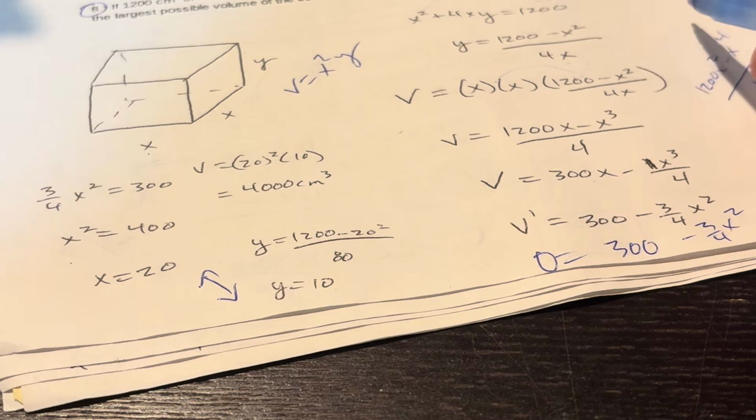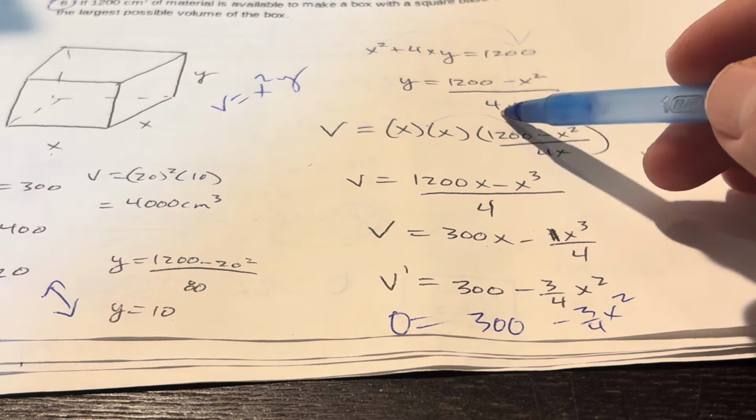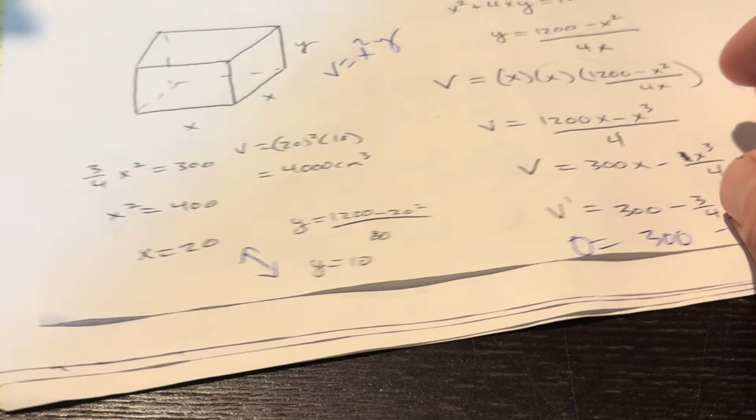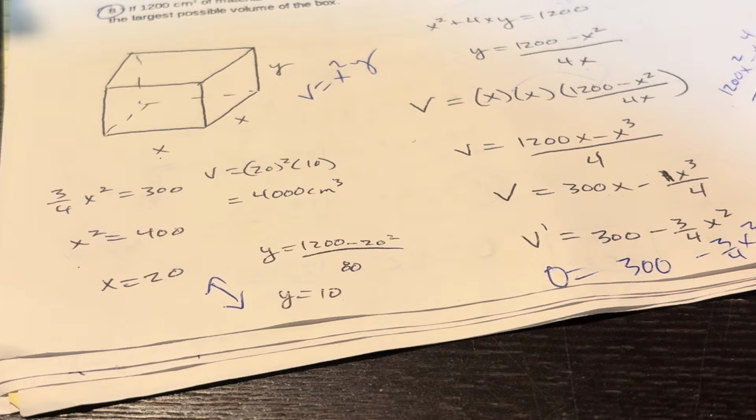I'm going to plug 20 back in. So Y is 1,200 minus X squared over 4 times 20, and I get 10.